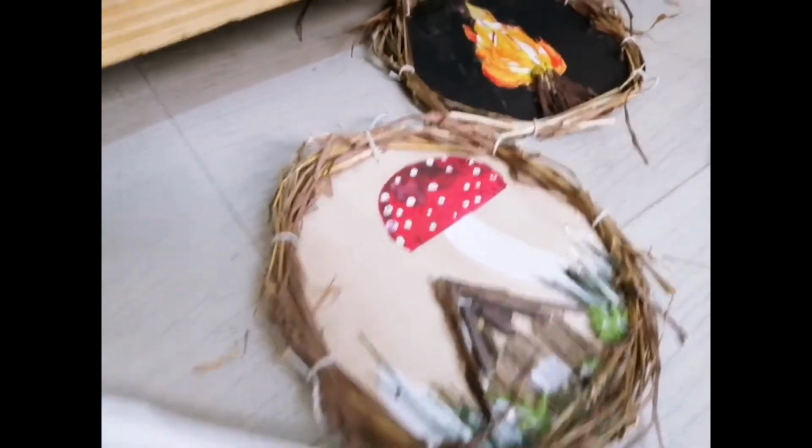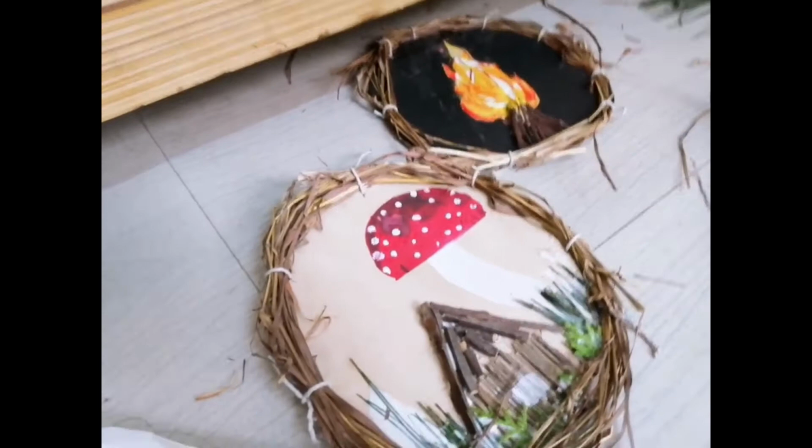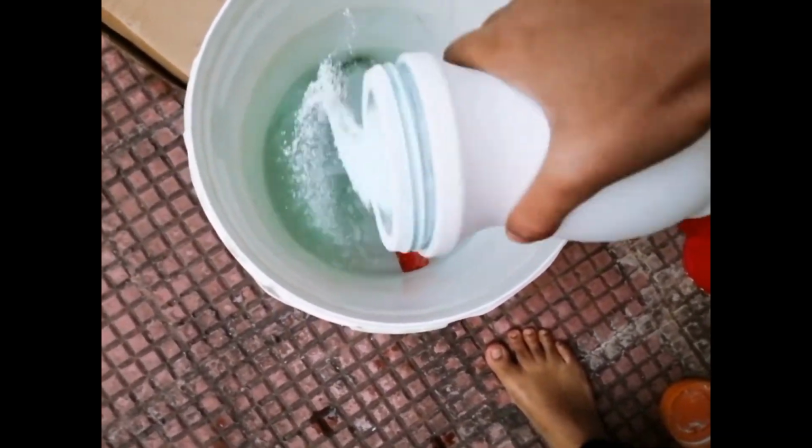I am keeping this glass ketchup bottle in this surf water in the hope that the sticker will come out easily. Okay, then after that in the evening we went to someone's house in the colony.